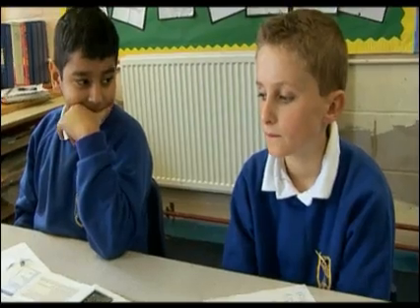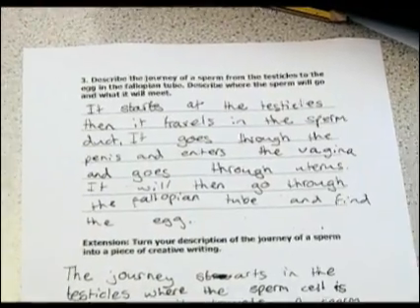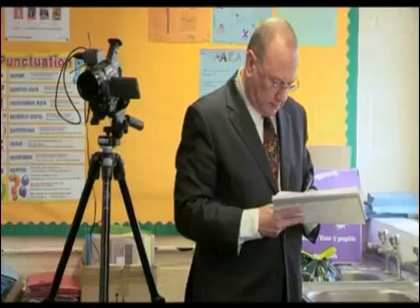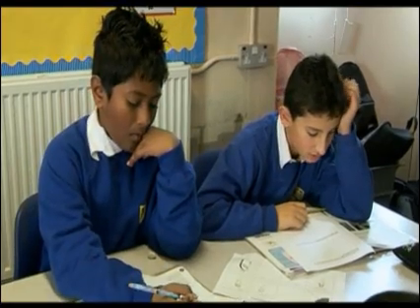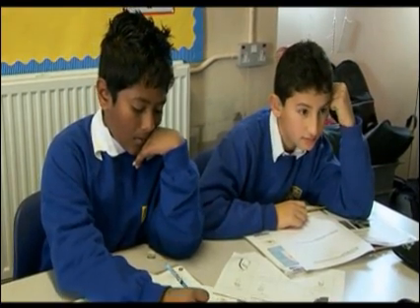Some of the pupils complete the worksheet before the end of the lesson, but most struggle. At the end of the session, there were still children who didn't know what reproduction meant. There were still children who didn't understand the word fertilisation.